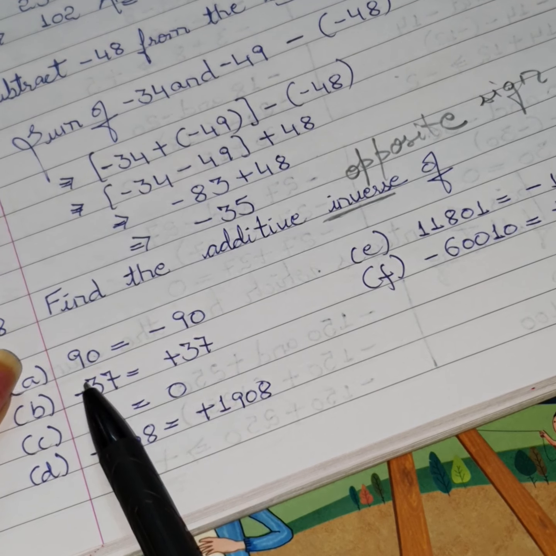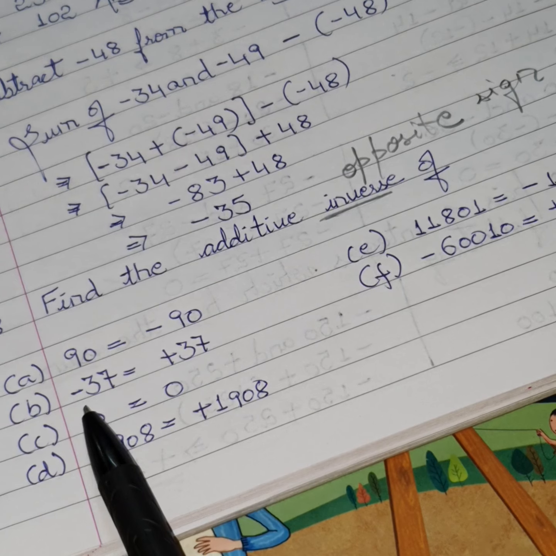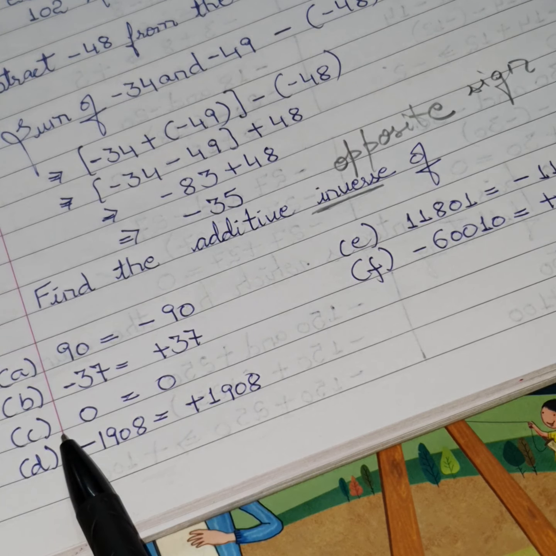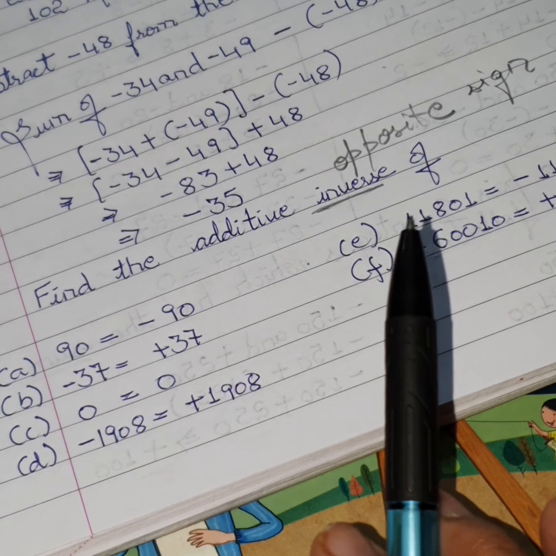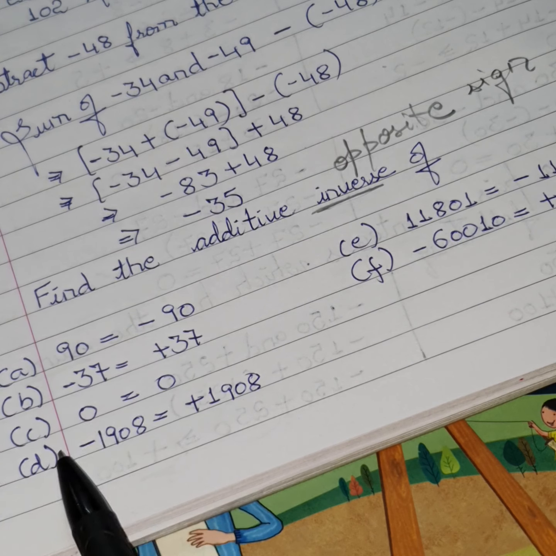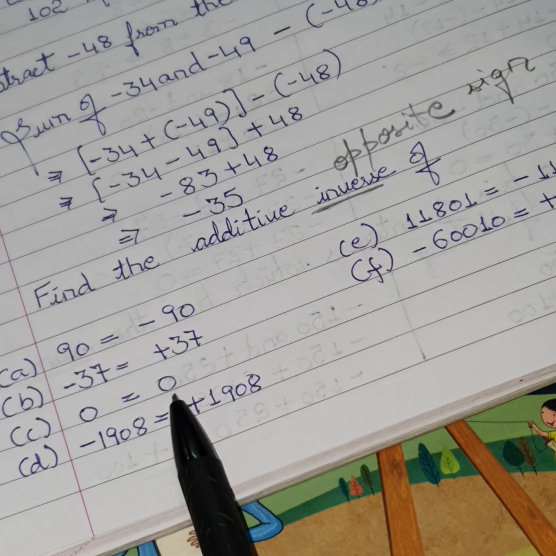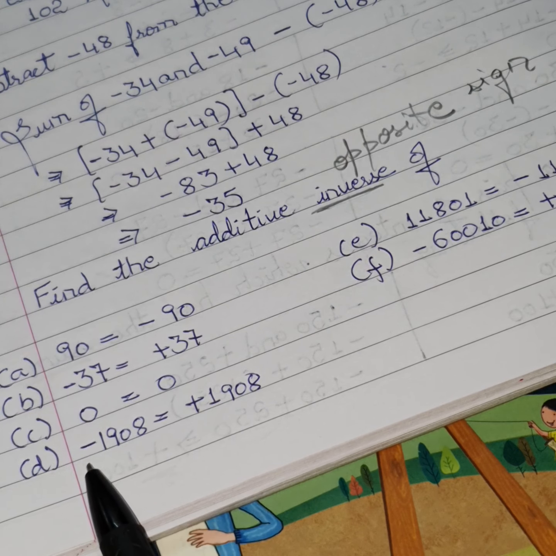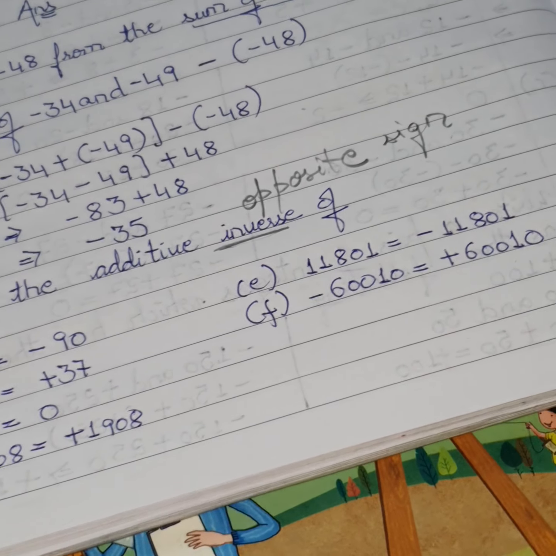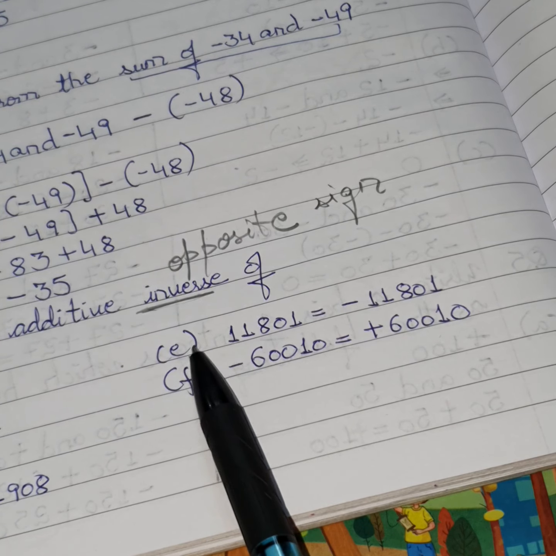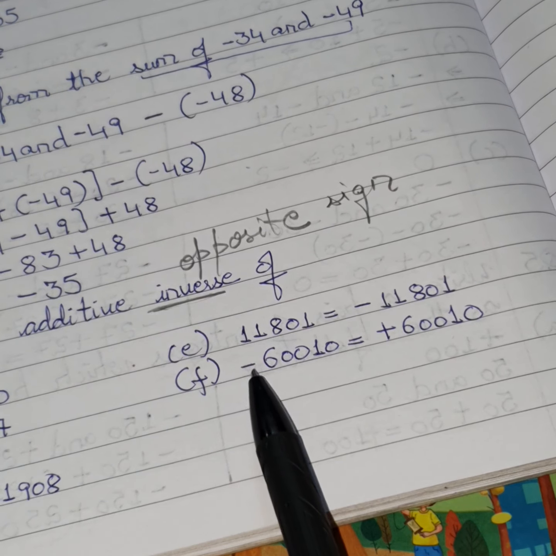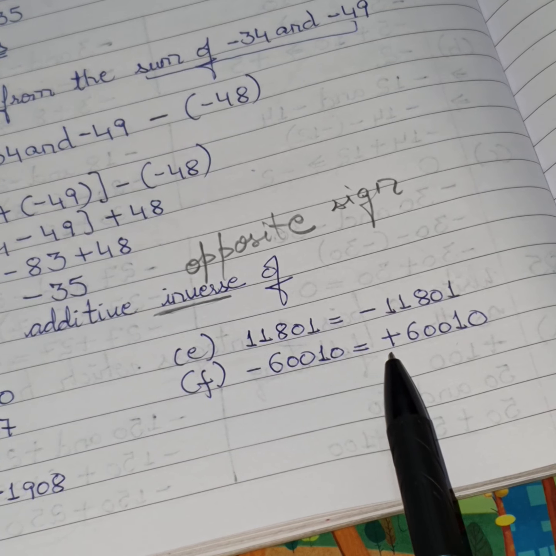Okay, now see, plus 90, so answer will be minus 90. Minus 37, answer will be plus 37. 0, as I told you in my previous video that 0 is only 0. It is neither positive nor negative. ज़ीरो ना तो पॉजिटिव होता है ना नेगेटिव होता है, तो ज़ीरो का ज़ीरो ही रहेगा, इसके साथ में कोई साइन नहीं लगेगा. Here the question is given in negative, so answer will come in positive. Minus 1908, so answer will be plus 1908. Next, the question is given in positive, so answer will come in negative. Last, the question is given with negative, so answer will come with positive sign.